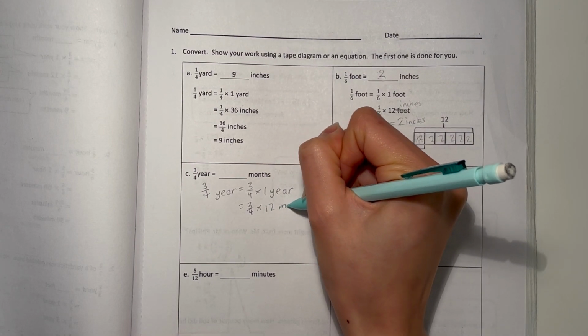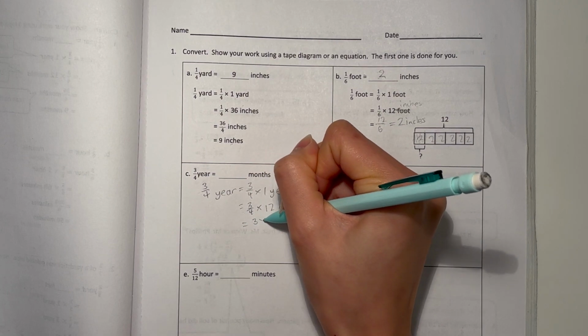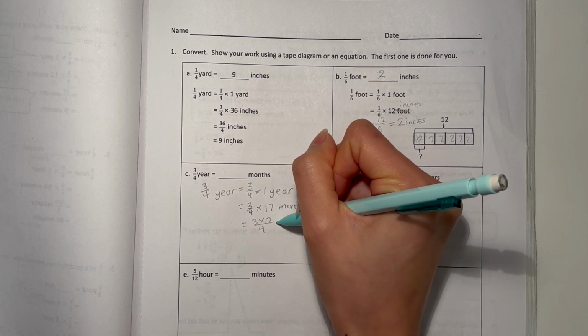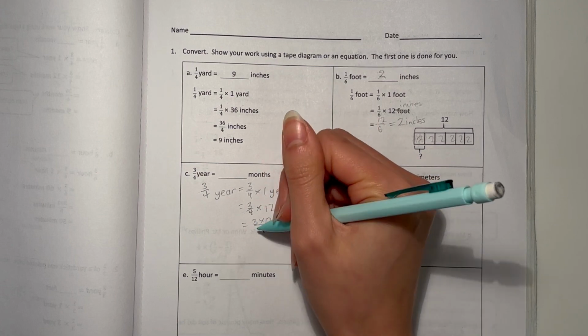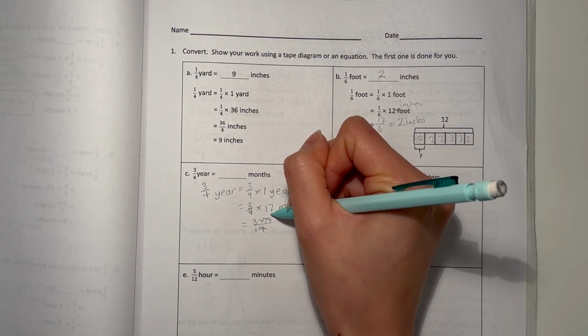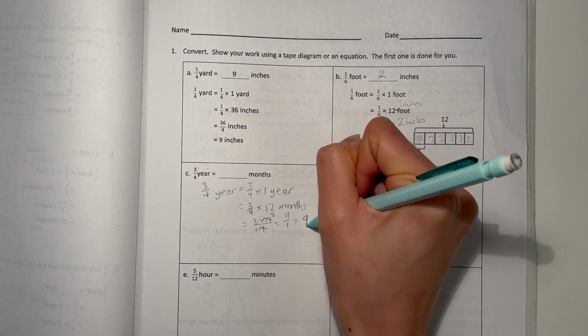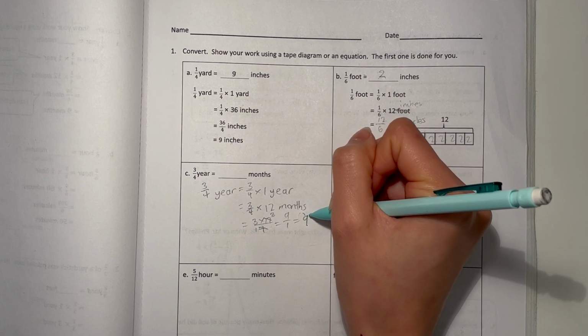So times 12 months equals 3 times 12 over 4, which will give you 4 divided by 4 is 1, and 12 divided by 4 is 3. So 9 over 1, or 9. So 9 months is the answer.